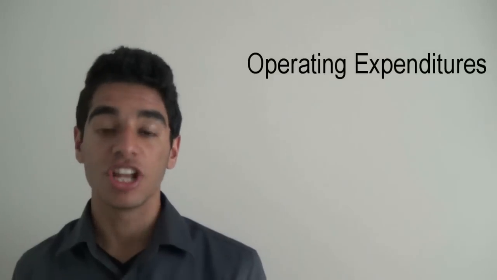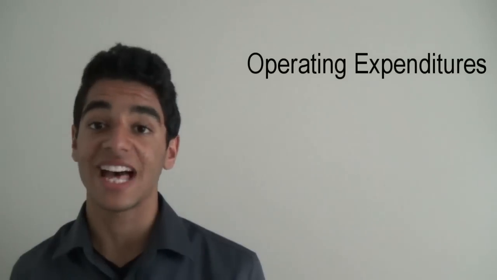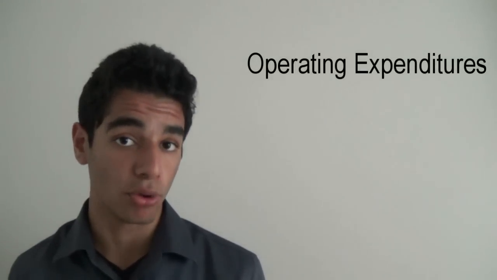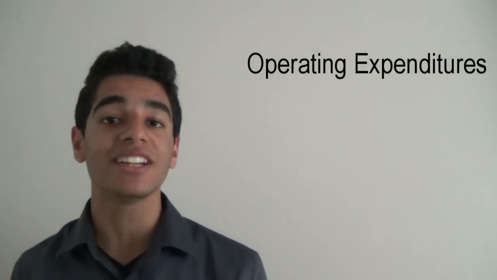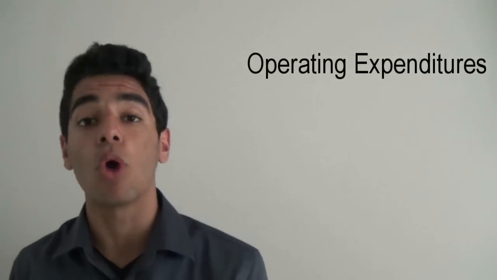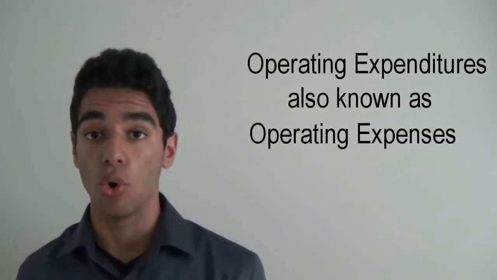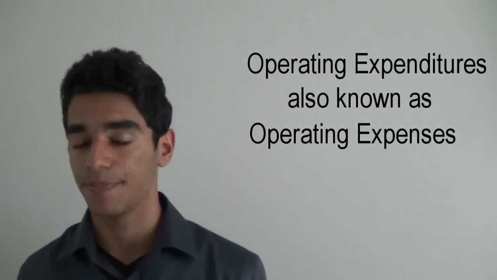Operating expenditures are exactly what they sound like. They are expenses the business has to pay for normal business operations. Operating expenditures are day-to-day expenses, things like raw materials. Operating expenditures are also known as operating expenses.